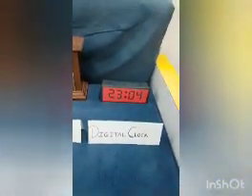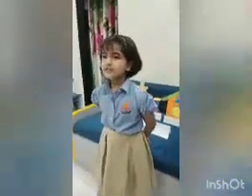Digital clock. This is digital clock. It was invented by D.E. Boltzmann. This clock works on digital codes. Thank you.